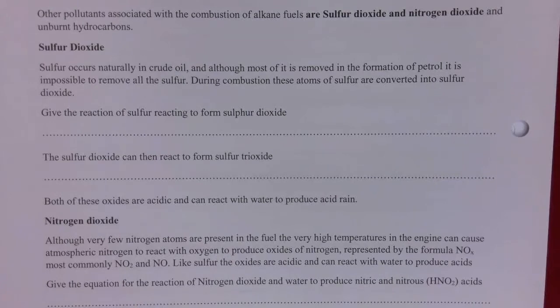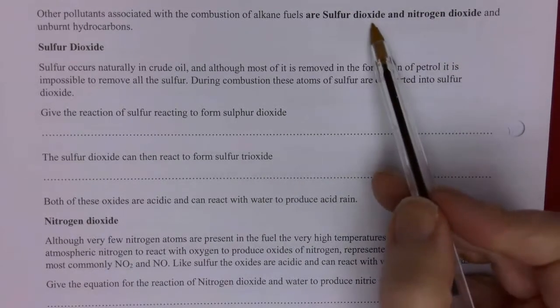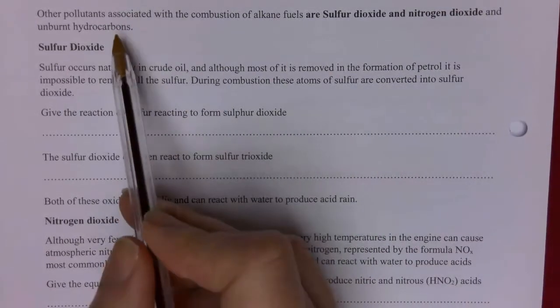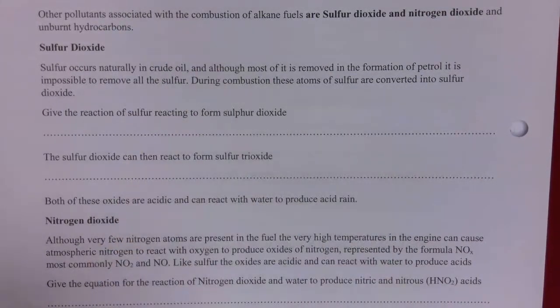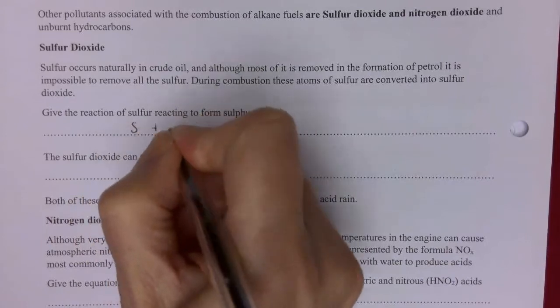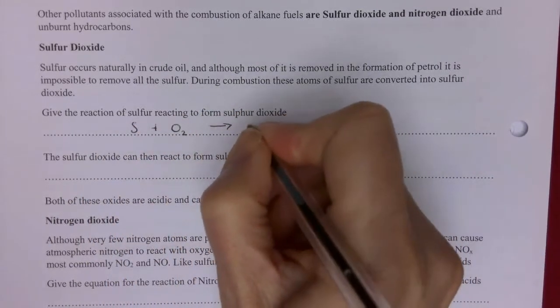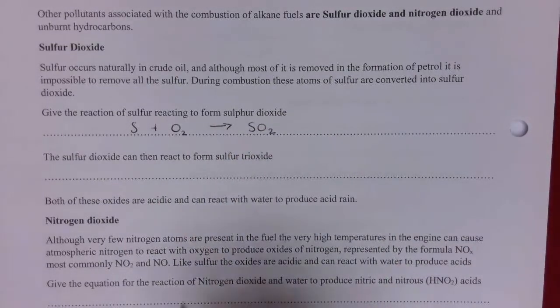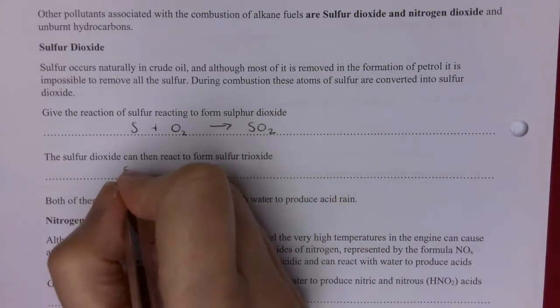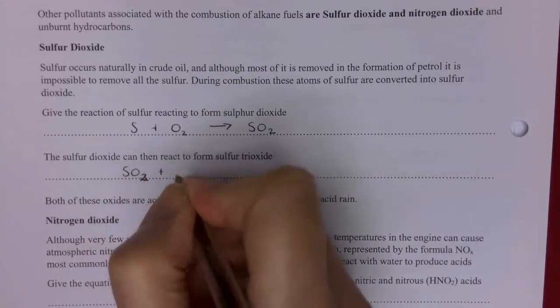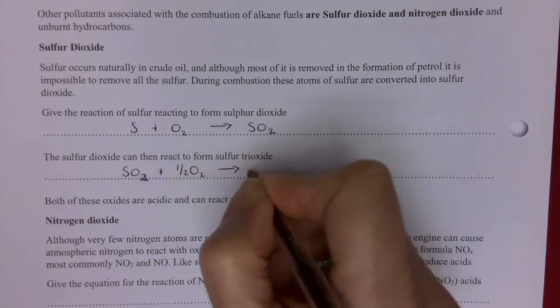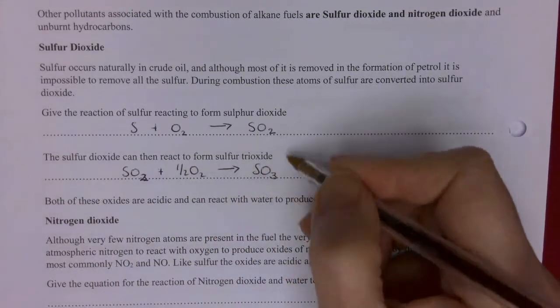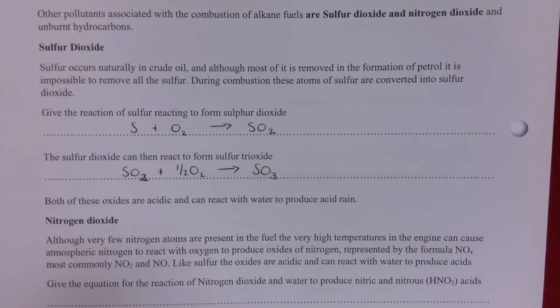Other pollutants that are associated with burning hydrocarbons are sulfur dioxide, nitrogen dioxide, and obviously unburnt hydrocarbons. So sulfur dioxide, first of all, the sulfur can react with oxygen to form sulfur dioxide, SO2. That sulfur dioxide can react to form sulfur trioxide, SO2 plus half O2 goes to SO3. Both of those could then react with water to produce acids, sulfuric acid predominantly, and that is what we mean by acid rain.